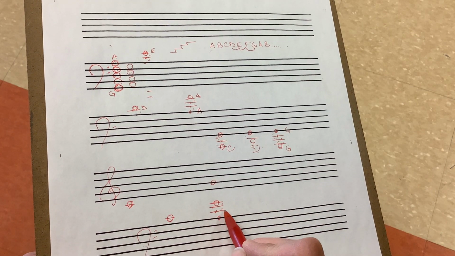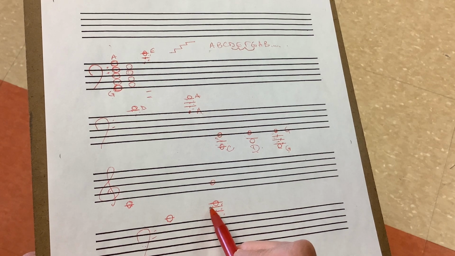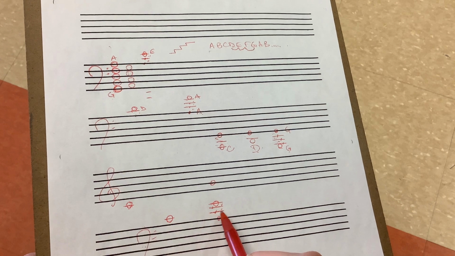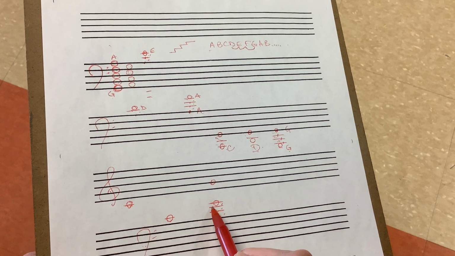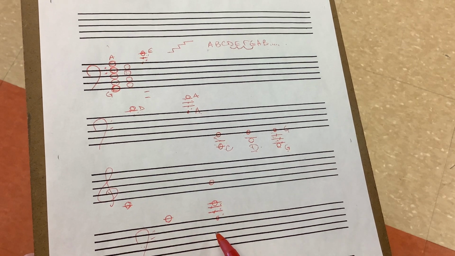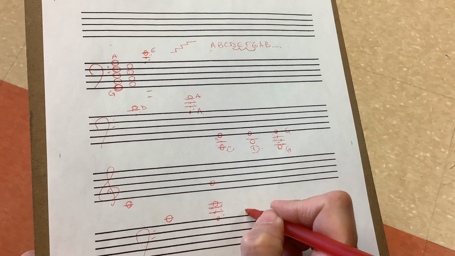This is the line of middle C. This is the line of middle C, right? This is the line of middle C. This is the first line of the treble clef. This is the second line of the treble clef. So let's try a harder one.